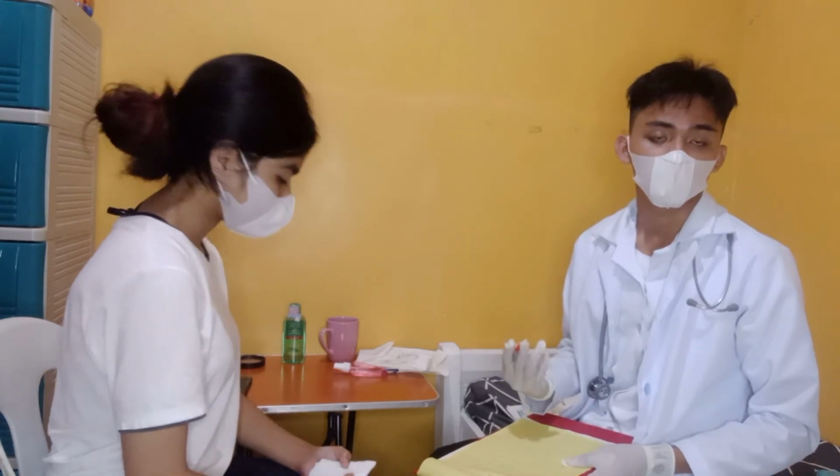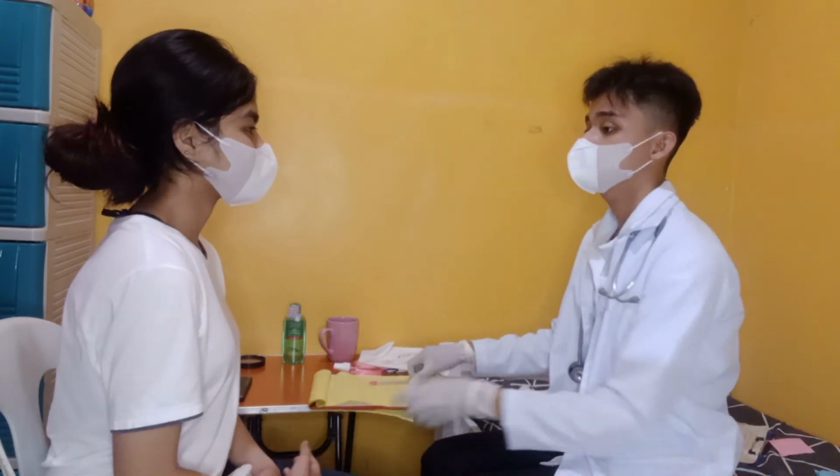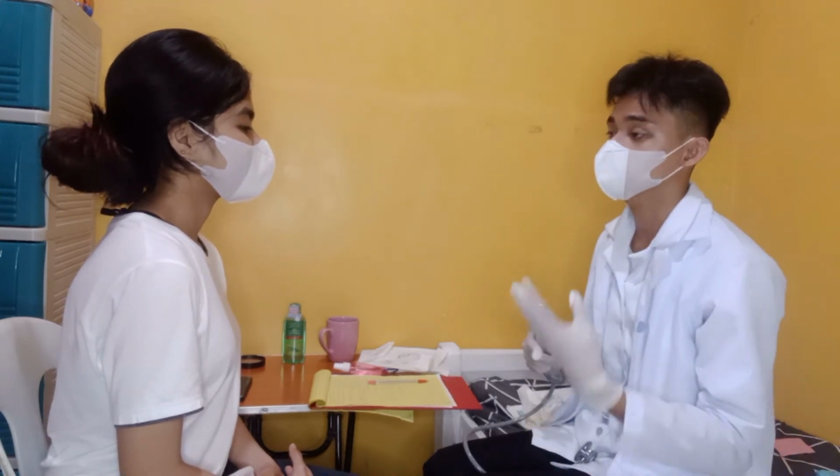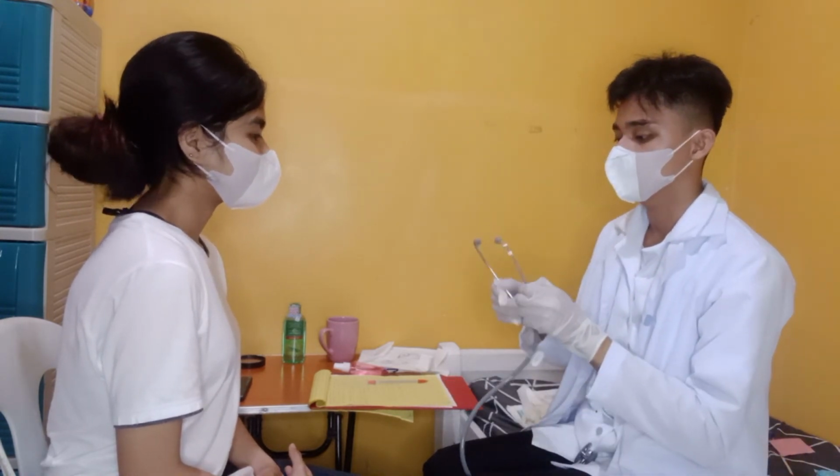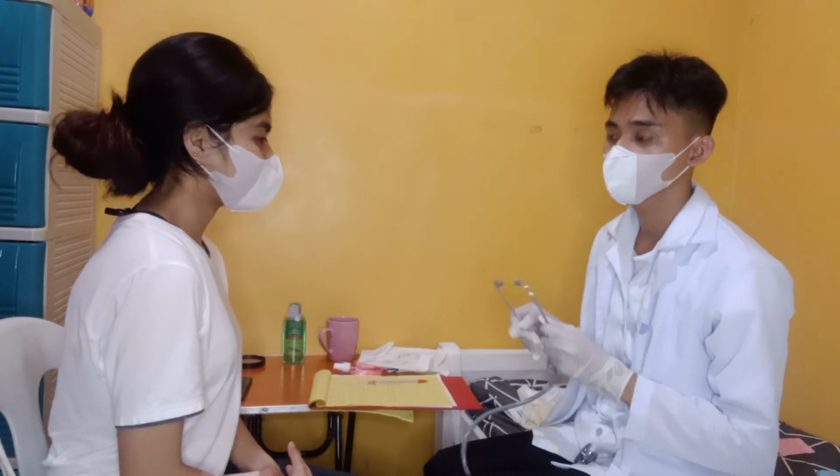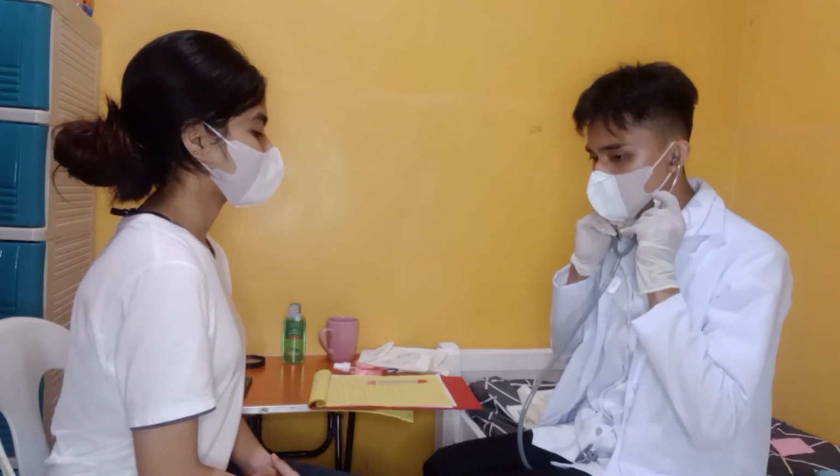So now we need to auscultate an enlarged thyroid gland and place the bell of the stethoscope over the lateral lobes of the thyroid gland. So ask the client to hold his breath. So ma'am, I'm going to auscultate your thyroid gland po using my stethoscope. When I say hold your breath, you need to hold, and when I say exhale, you need to exhale. So ma'am, it's okay with you, ma'am? Sure. Okay, ma'am, just relax po.